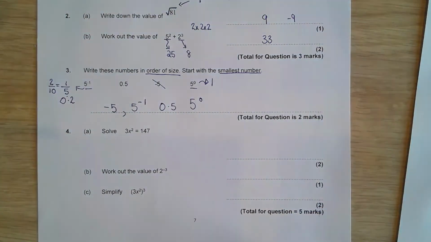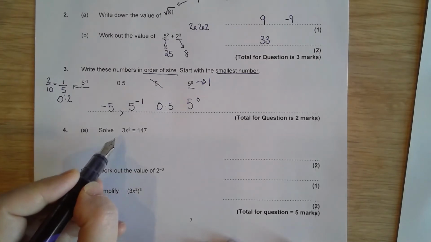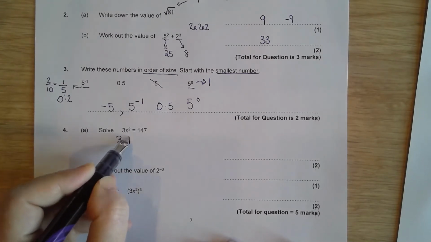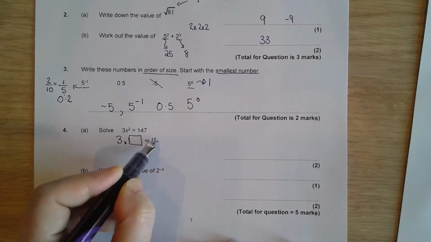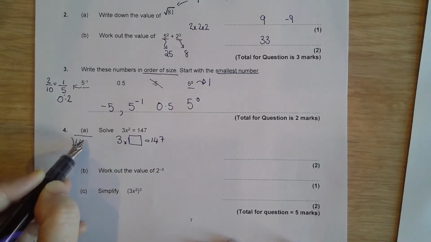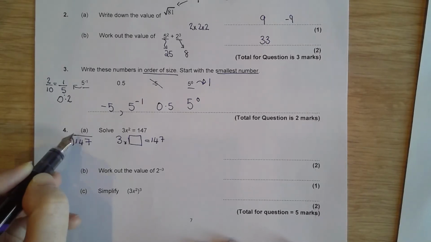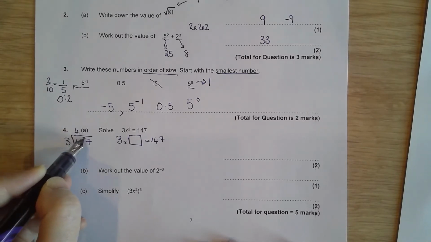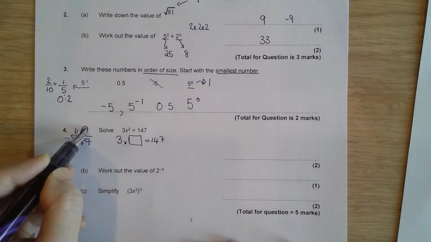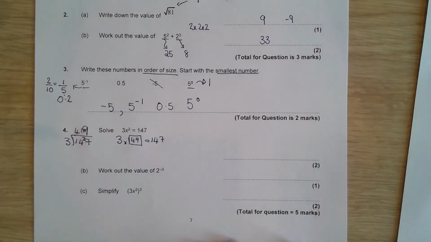Question 4a. Now this says 3x squared equals 147. So 3 times something gives me 147. I'm going to need to use the bus stop method. 3 goes into 14, 4 times, remainder 2. 3 goes into 27, 9 times. So I know this number is 49.